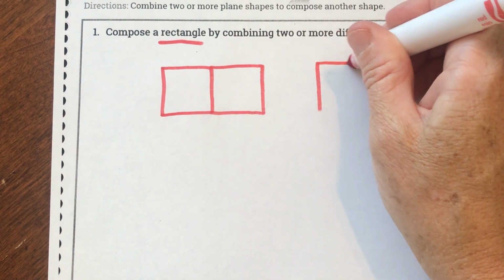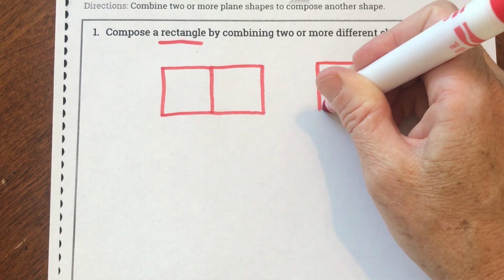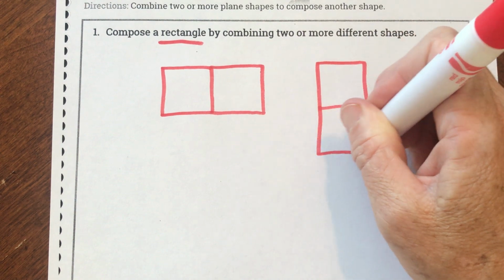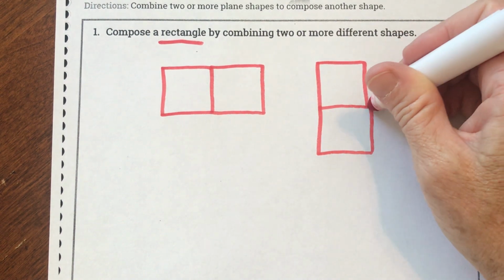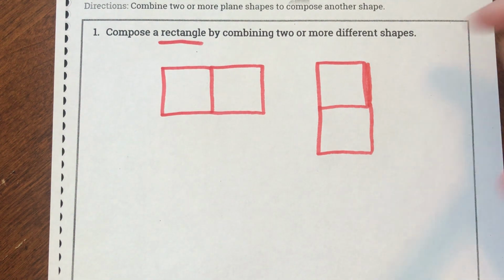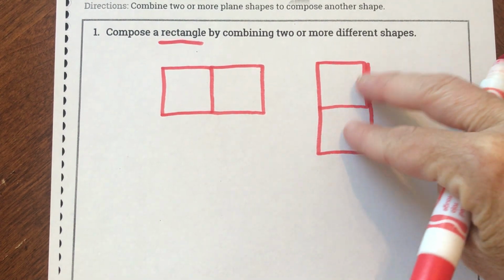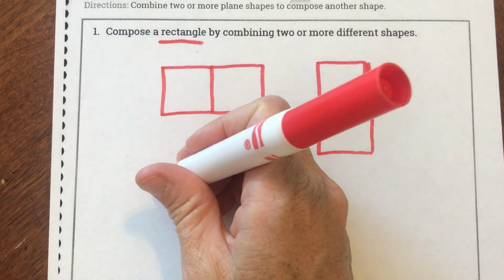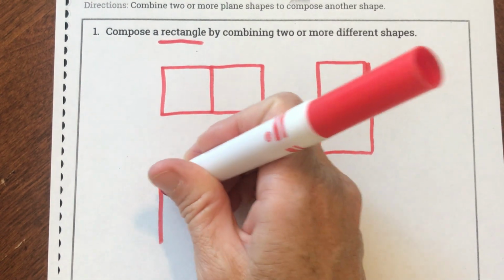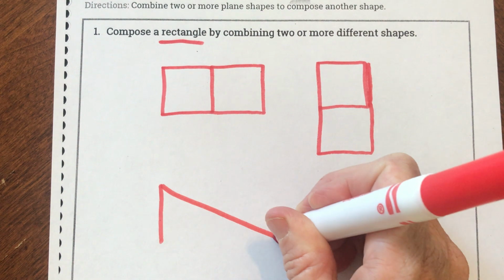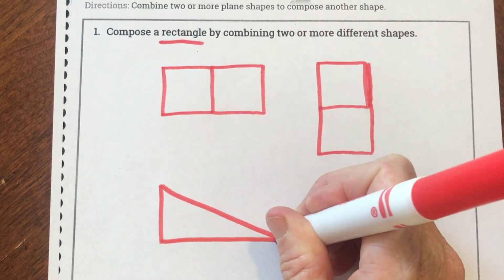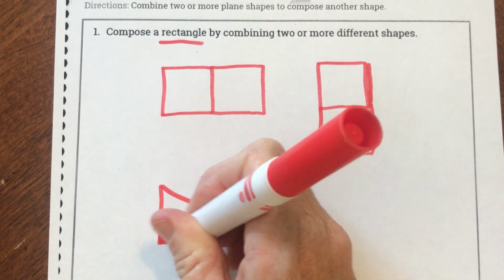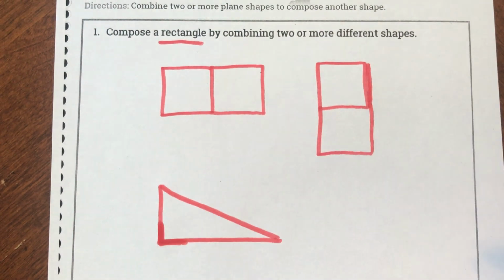What if I put a square on top of another square? Would that be a rectangle? Yes. So I put two shapes together. What if I decided to make a long right triangle? Here's my L. That's why it's a right triangle, because of that L.